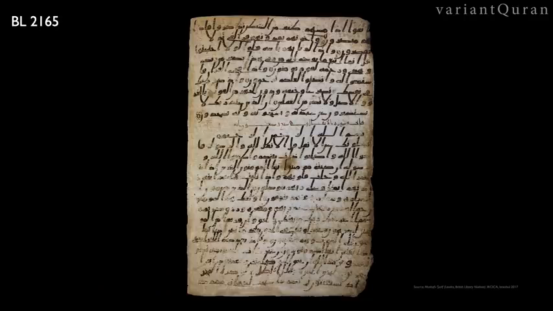Be that as it is, let's go ahead and jump right in. We're going to spend some time looking at the page, and that's all I'm really going to do today, is walk you through the page. Okay, so here's the page. It is page 7 verso of BL 2165.